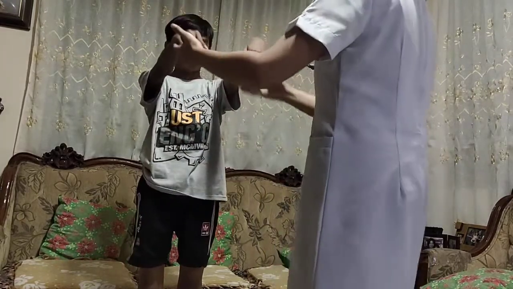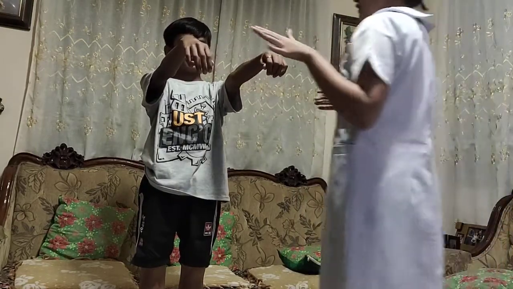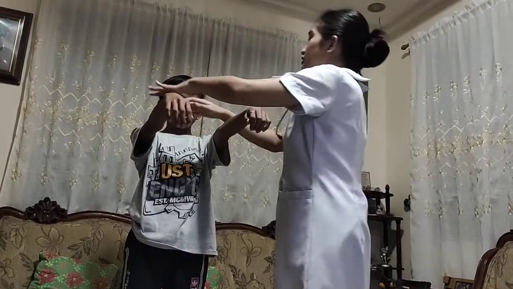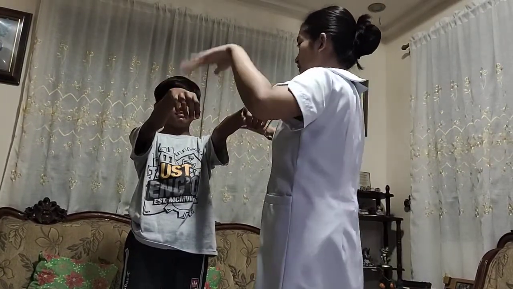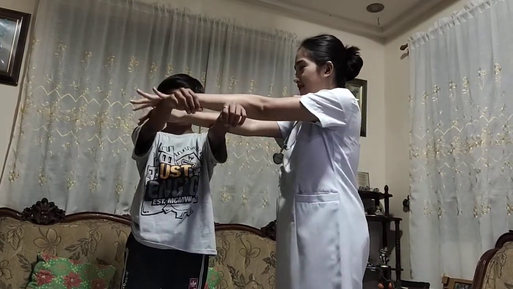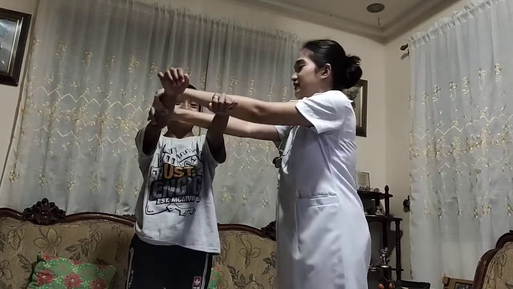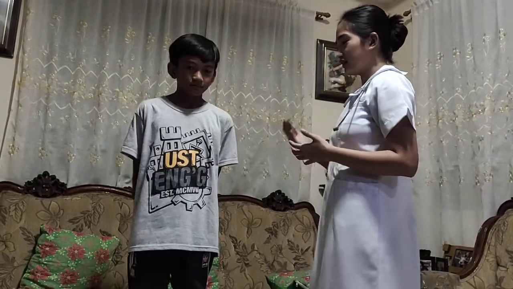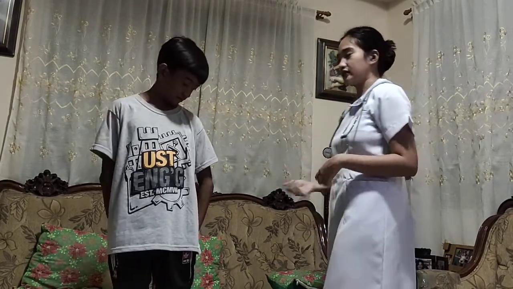The patient must fight the strength and give full resistance. Sir, upon pushing, you must resist the strength I will put. Okay, sir, thank you. As we can see, there is equal strength on each body side. I will give it a 5 since there is normal strength and normal full movement against gravity and resistance.